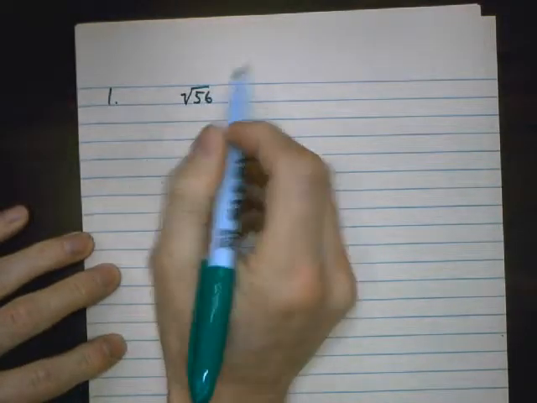8th grade math, test 11, study guide, problem number 1. So problem number 1 says, which point shows rad 56 on the number line?